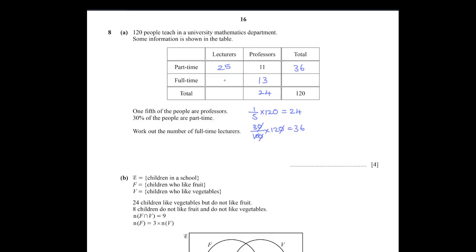And then, one-fifth of the people are professors, 30% of the people are part-time. Using this last column we have to find the total full-time lecturers and professors. So 120 minus 36, I will get the total full-time professors and lecturers, 84.